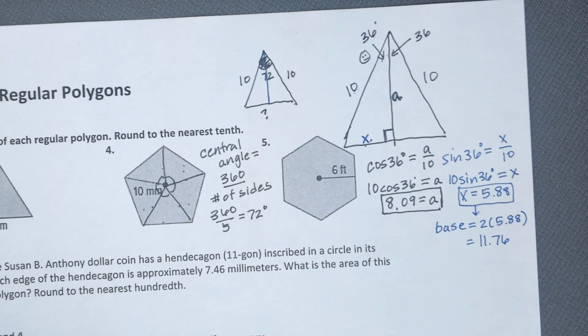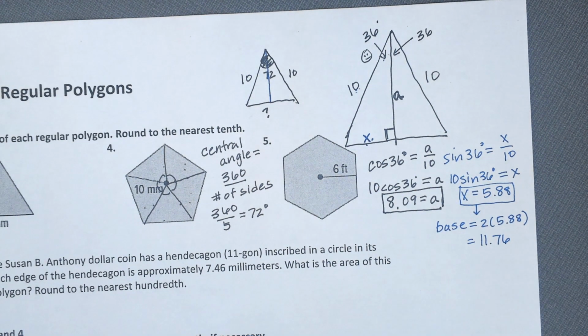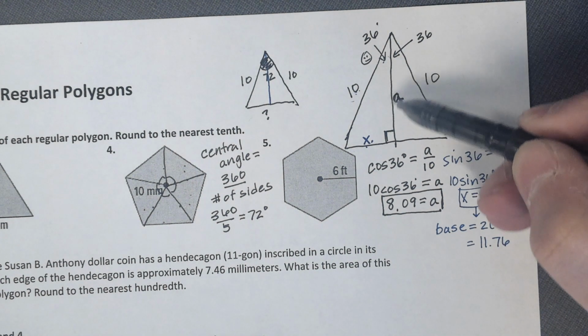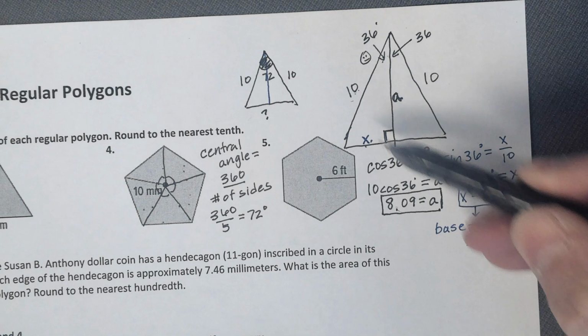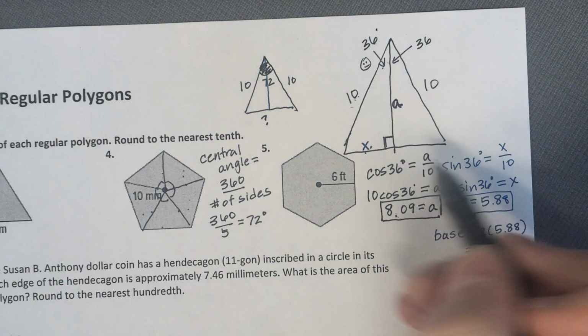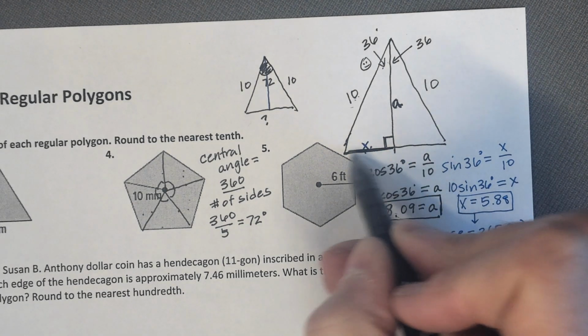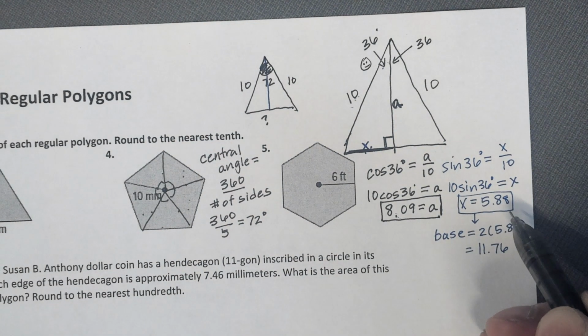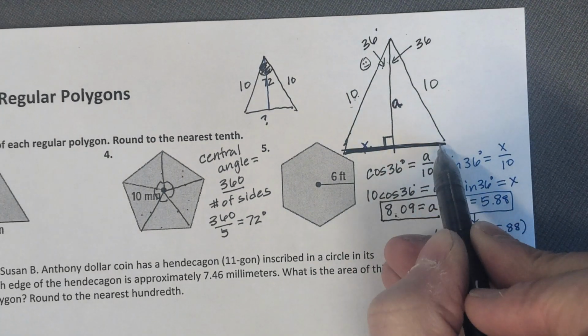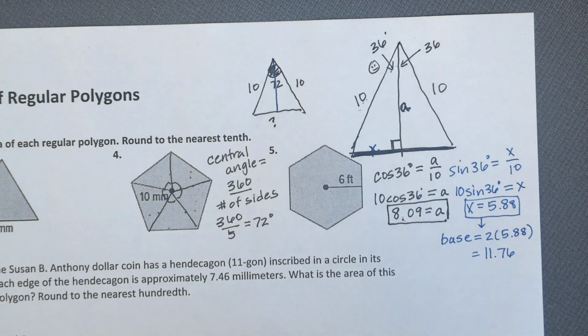I've used trig. I could also do the Pythagorean theorem to get the x: 10 squared equals the 8.09 squared plus x squared. I should get the same answer. So this is my x, what I found here, the 5.88. The entire base, the entire bottom of this, is 11.76.